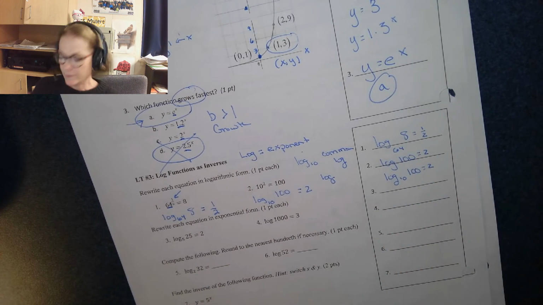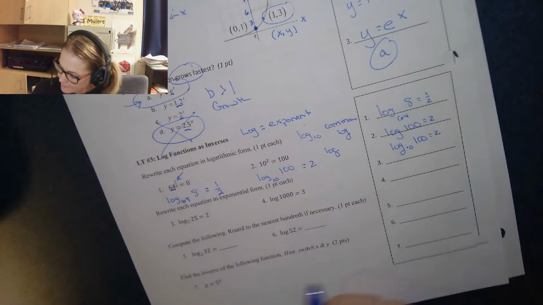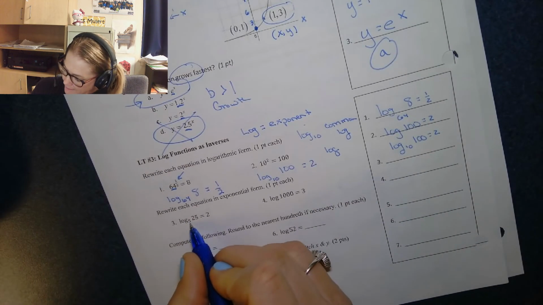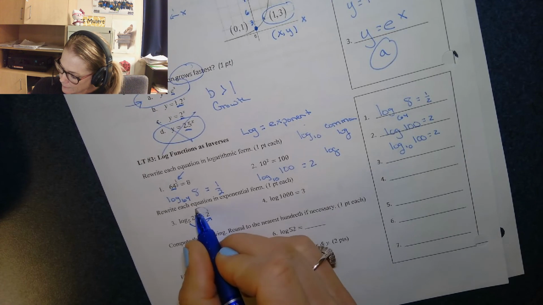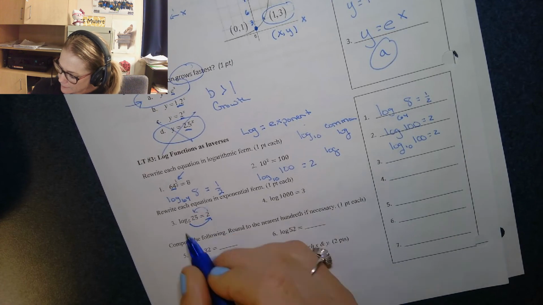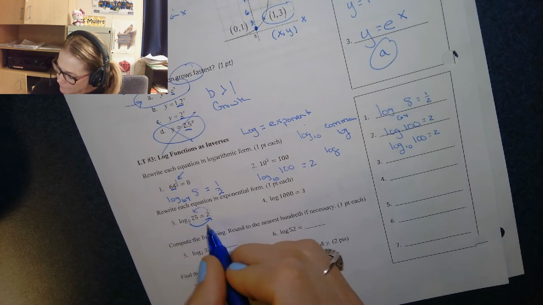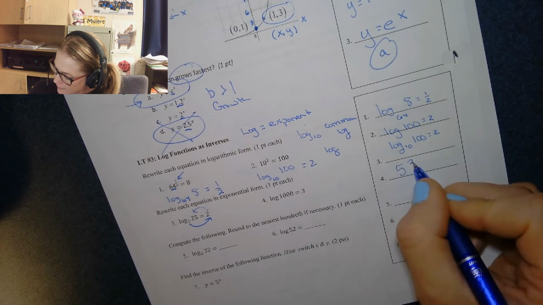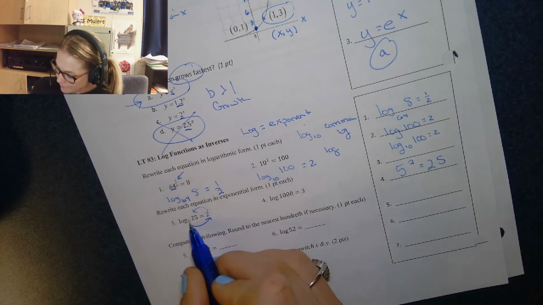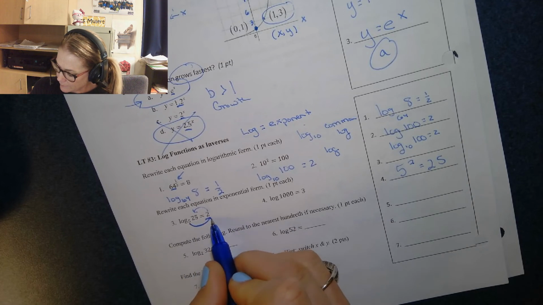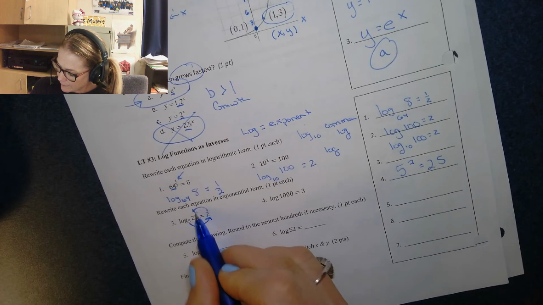Okay, so let's go the other way and exponentiate this. So you just start at the base. Base 5, log equals exponent, squared equals 25. So base 5 squared equals 25, which makes sense because 5 squared is 25. So you start at the base, raise it to the exponent, log equals exponent equals 25.